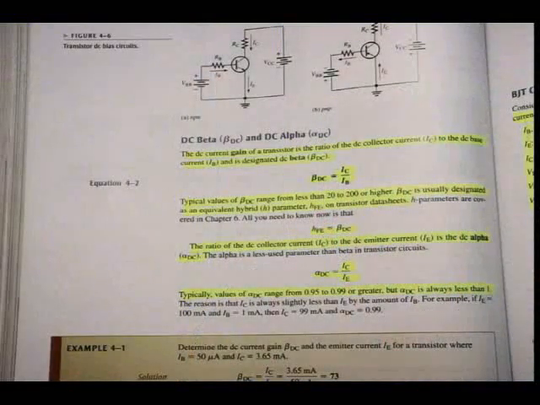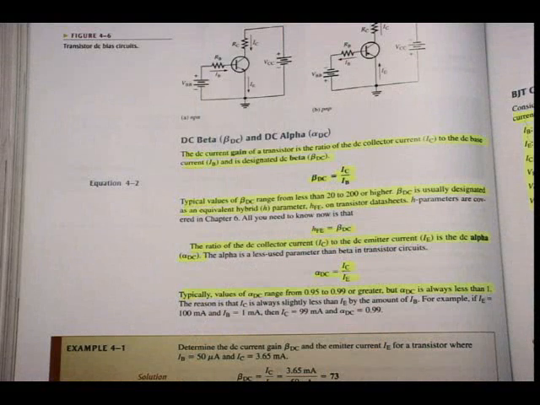Alpha DC will always be less than 1, but it will also be close to 1 because it differs only by IB, that's so small. So that's why just below that formula you can underline this. Typically values of alpha DC range from 0.95 to 0.99 or greater, but alpha DC is always less than 1. Always less than 1. Keep that in mind.